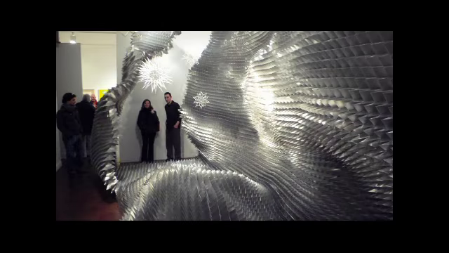So let's start with aluminum flashing. This is step flashing. You get this at any lumber yard. It's pieces of 5 by 7 inch, very thin sheets of aluminum. And it's basically the stuff that keeps rain from dripping onto your ceiling. However, in this instance, we've employed it as a basic element in an architectural system that creates a surface.